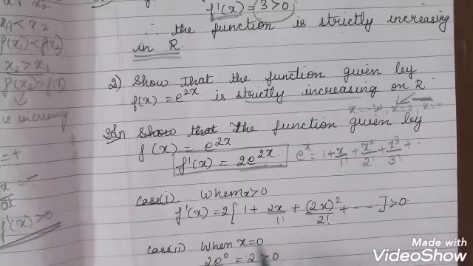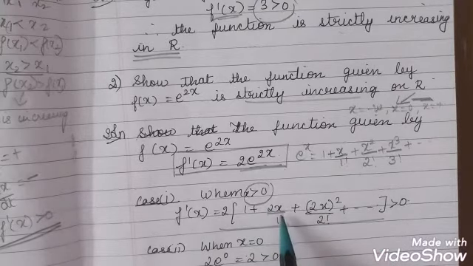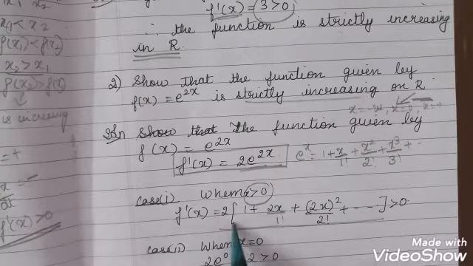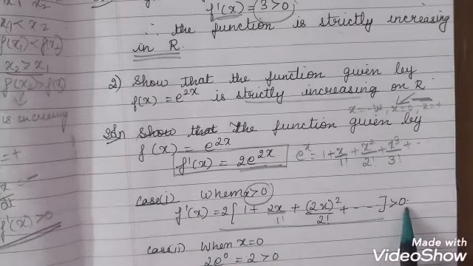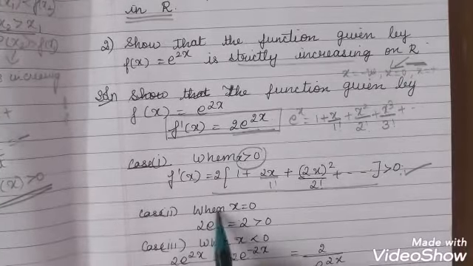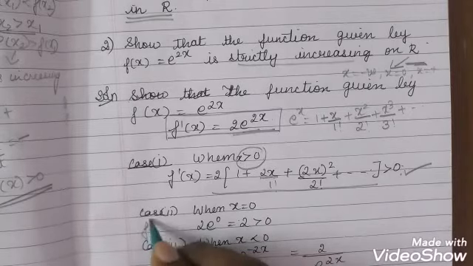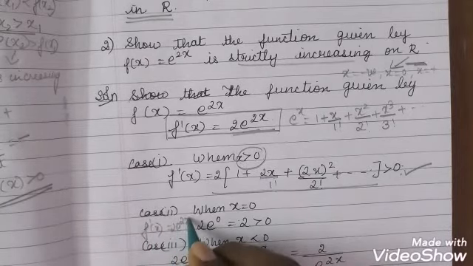It goes on. Now if you see in this case, for all values of x greater than 0, for example, if you take x is equal to 2, you will get a value which is greater than 0 only. So I can say that it is strictly increasing when x is greater than 0. Now the second case, what's the second case you get here? When x is equal to 0. So when x is equal to 0, what is your f dash of x equal to? Actually your f dash of x is equal to 2 e power 2x.